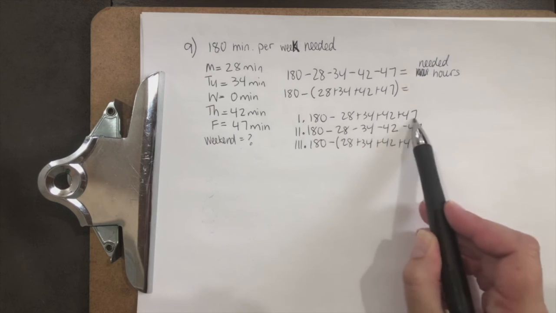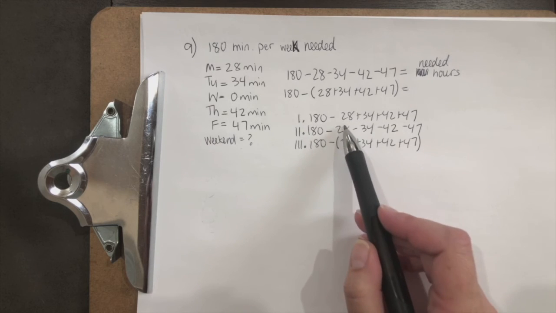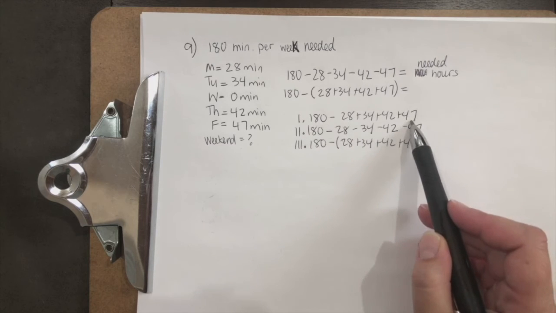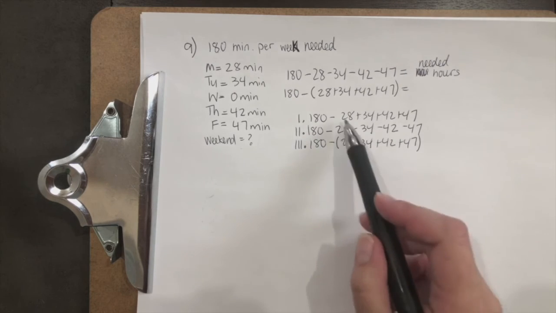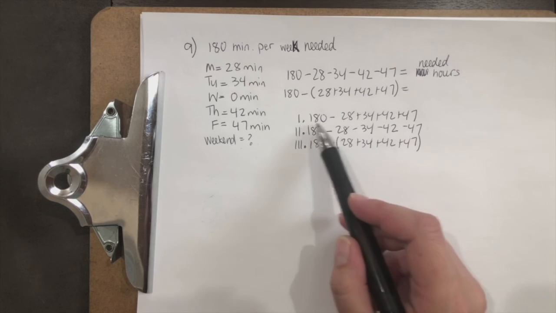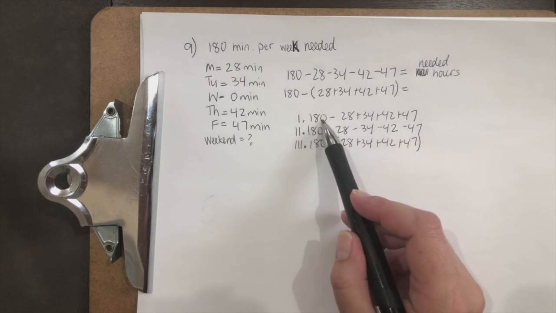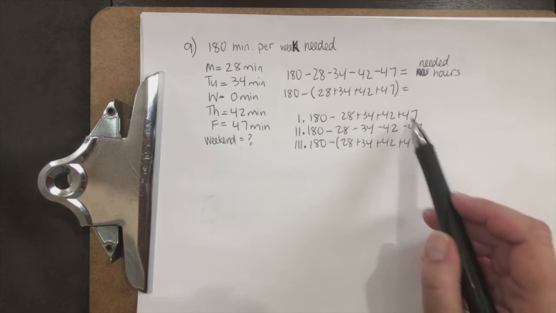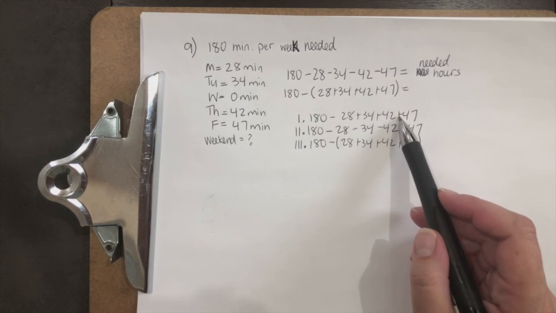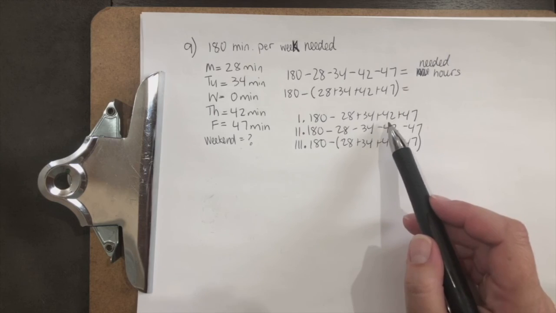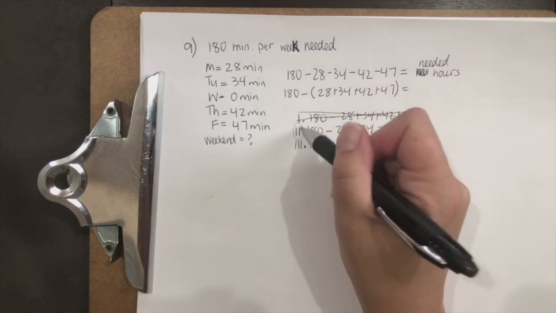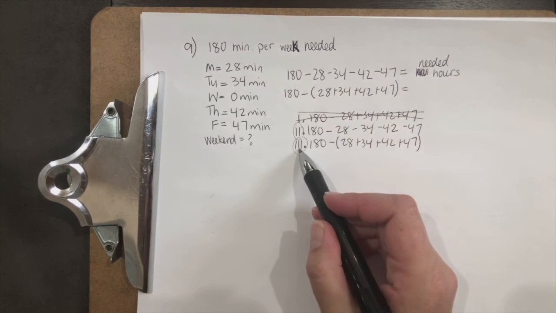This one right here is not correct because the person forgot to say you subtract all of this together first. If you did 180 minus 28, you're going to get 152, and then 152 plus 34 plus 42 plus 47. This person's gonna have over 200 hours to do on the weekend. That doesn't make any sense. So this one is not correct. So we've got to do whatever option gives us 2 and 3.